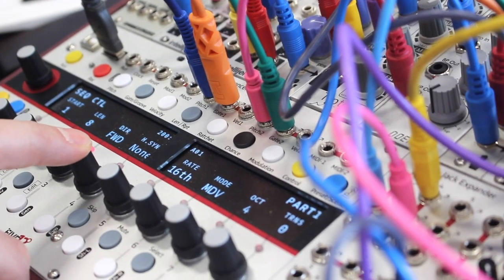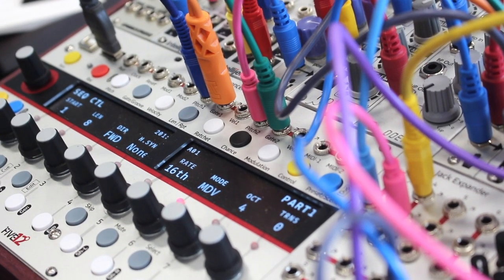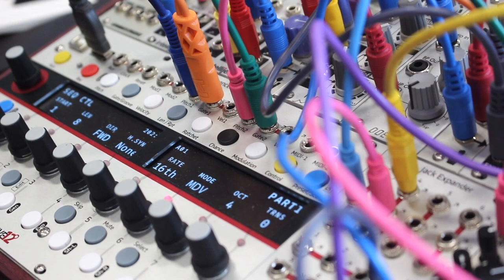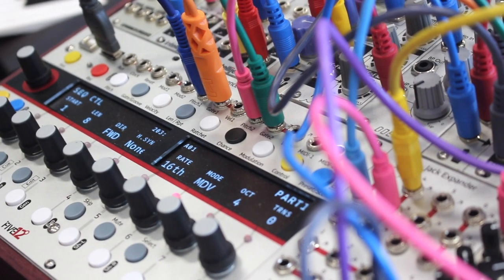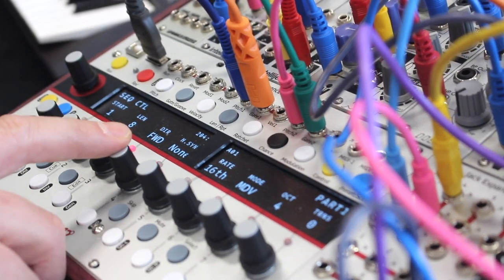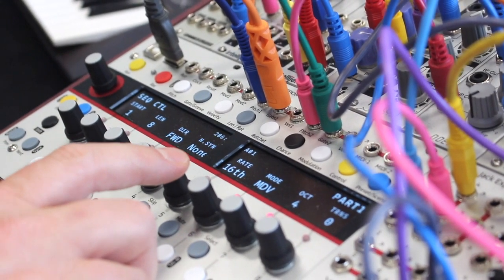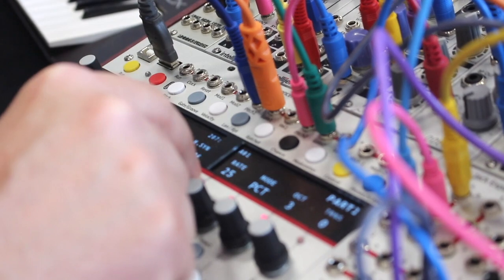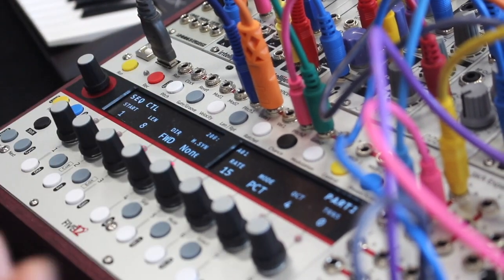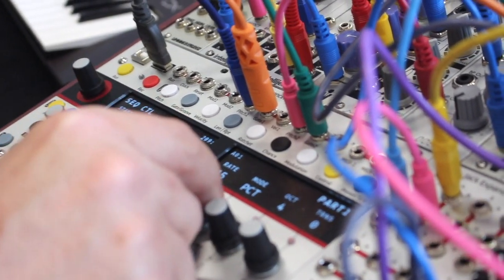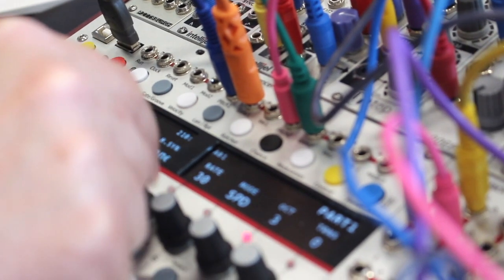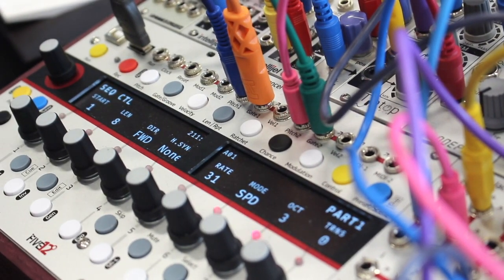Hard sync allows you to force reset a sequence every so many beats. So if you have, say, a 5-step pattern and you want to reset it every 2 bars, you can set this to 8 beats. All common musical divisions for rate, but you can also set it in percent of a beat, or there's also a speed mode if you want to do patterns that are completely off tempo.